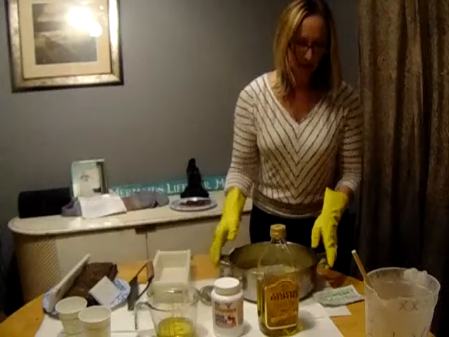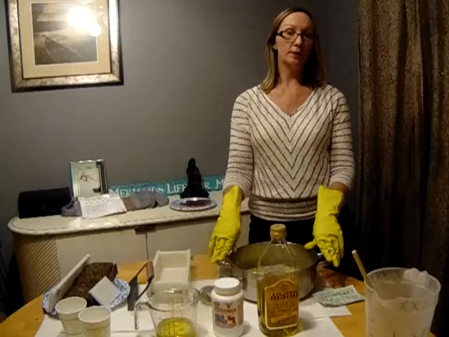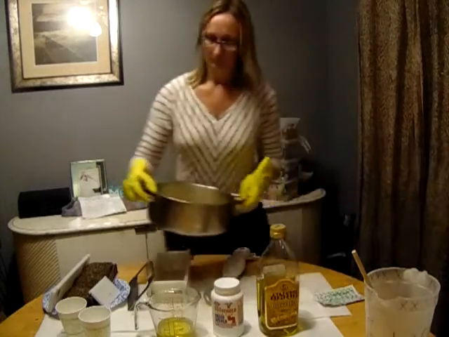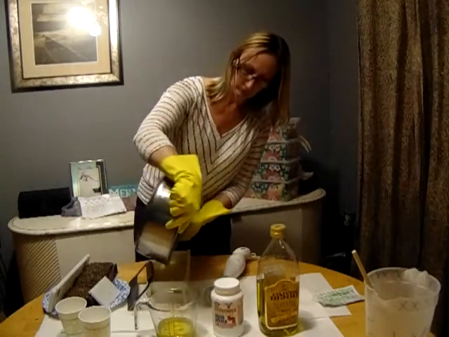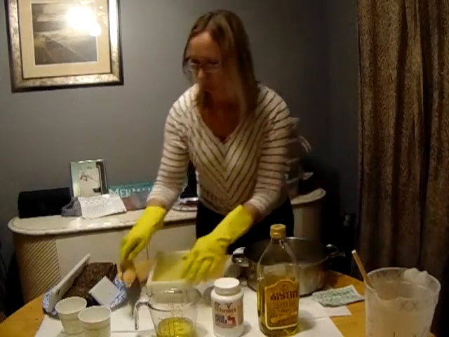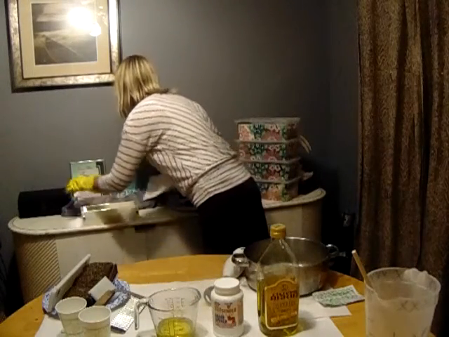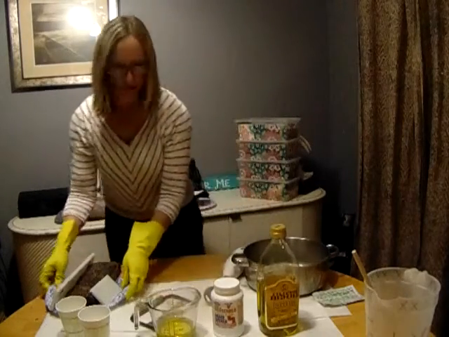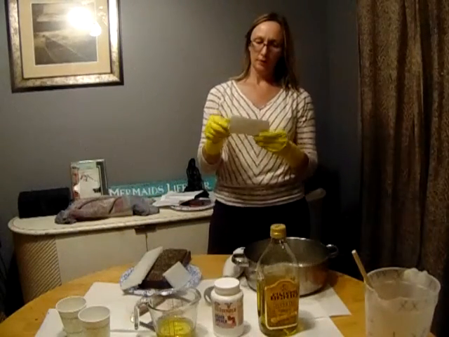So now that we've talked about the ingredients and how to mix them properly, lastly, I'll demonstrate pouring the soap into the mold to prepare it for use. Just do it simply like that. Then you're going to set it aside to set. Cover it. Now in a couple of days, your soap will be ready to be removed from the soap mold.